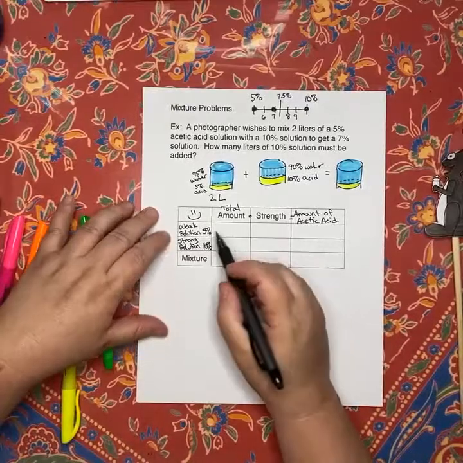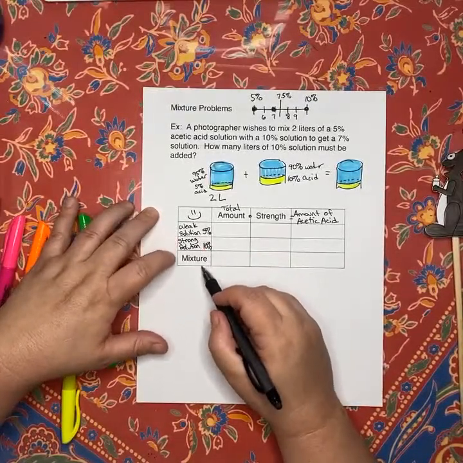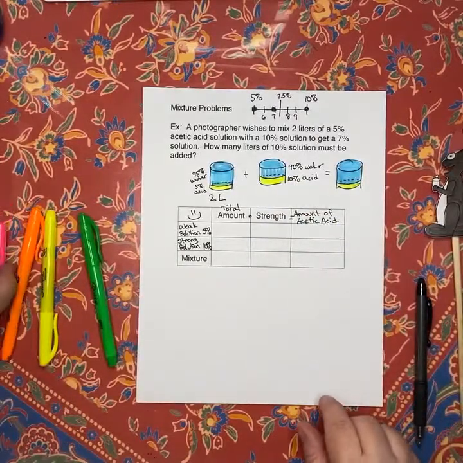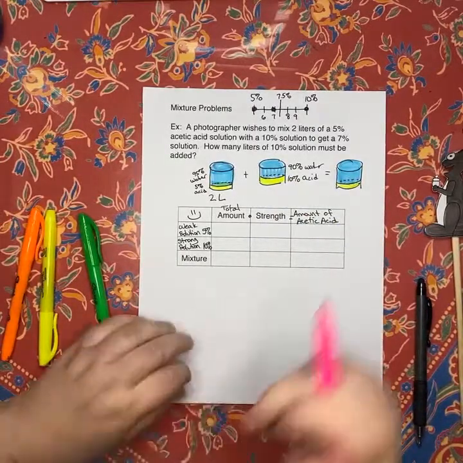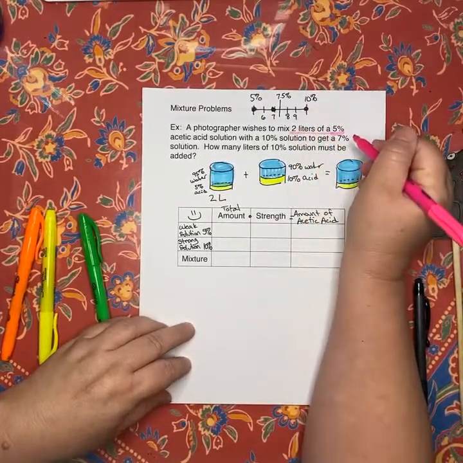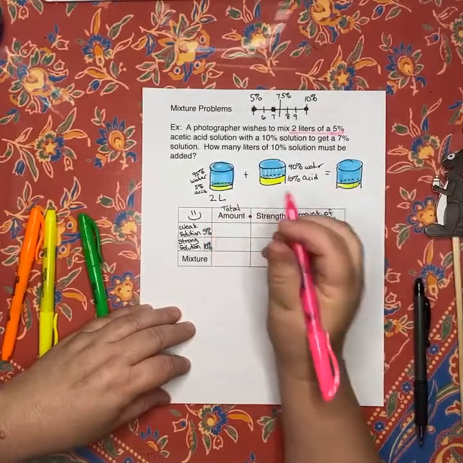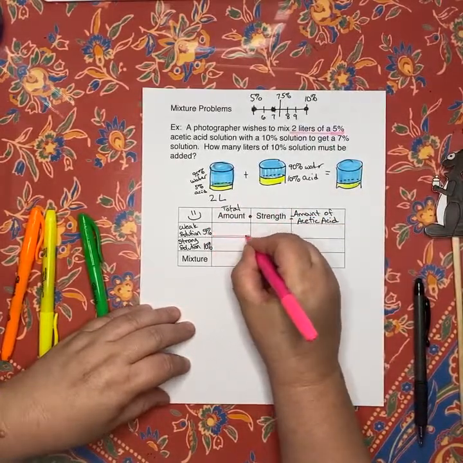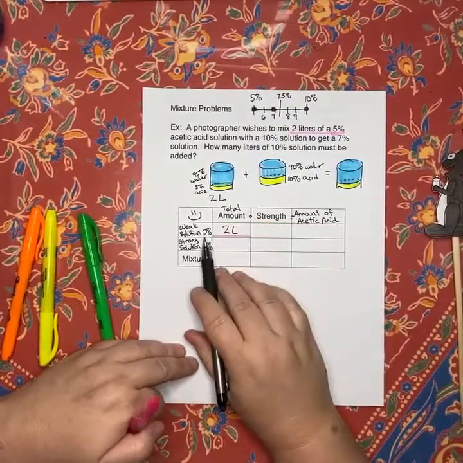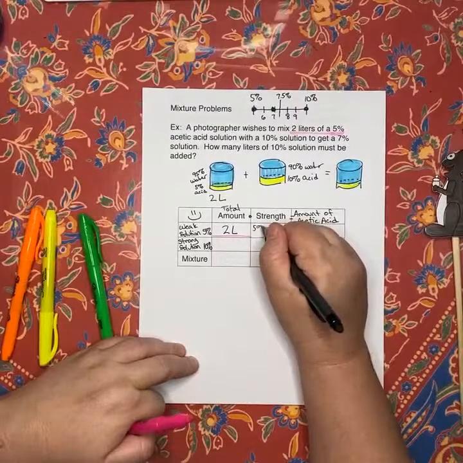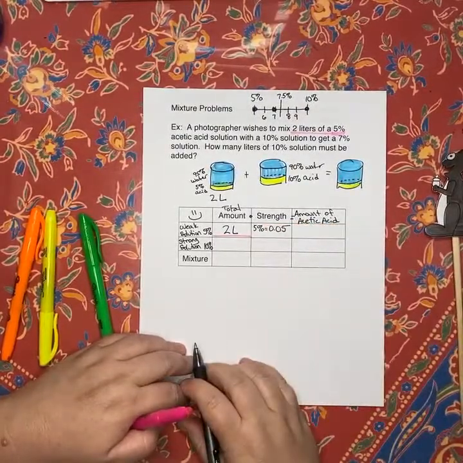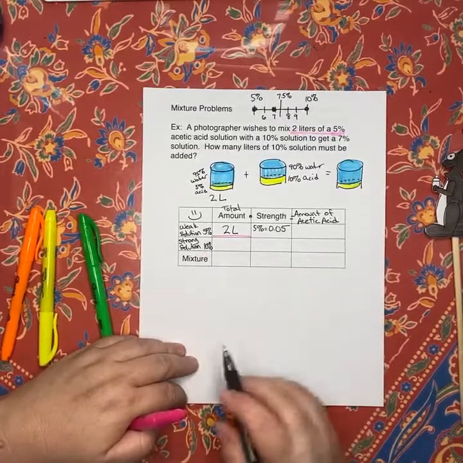Okay, so do we know how much we're using? And I go through and I see, wait, I've got 2 liters. So I'll start my first percent, my 5%. I've got 2 liters of a 5%. So that's going to be my weak solution right here. And I've got 2 liters at 5%. Now the strength is 5%, so I'm going to write that as 0.05.